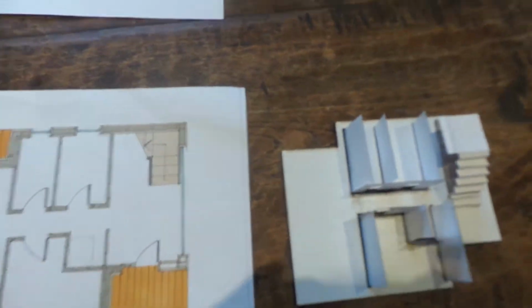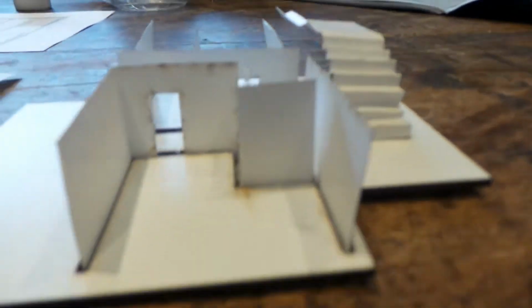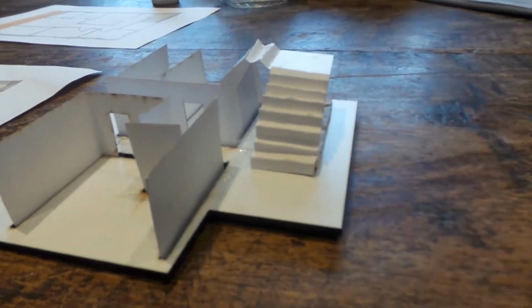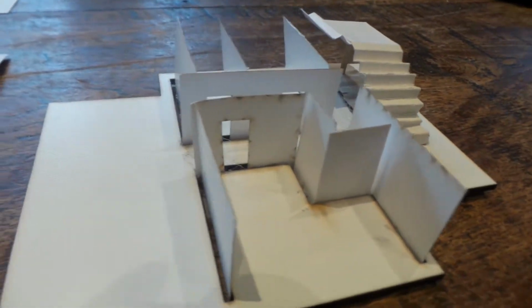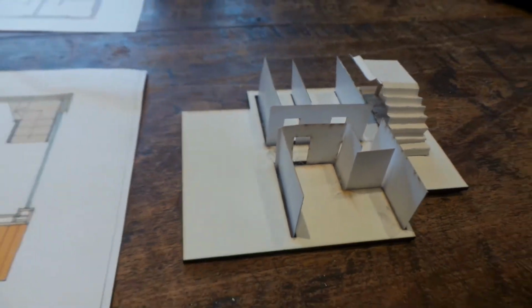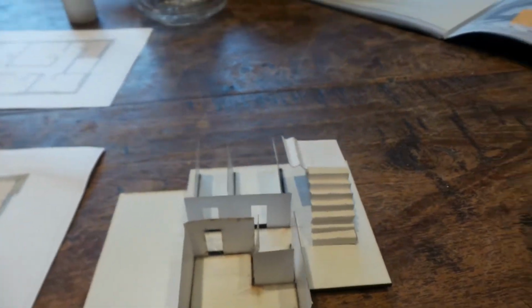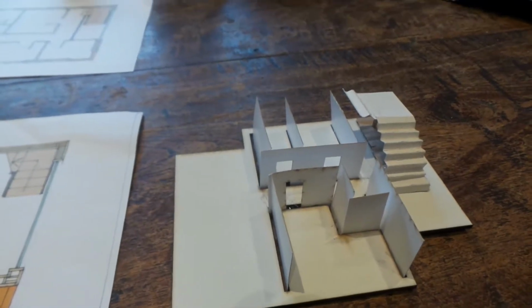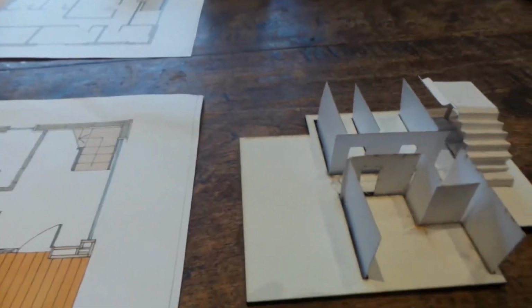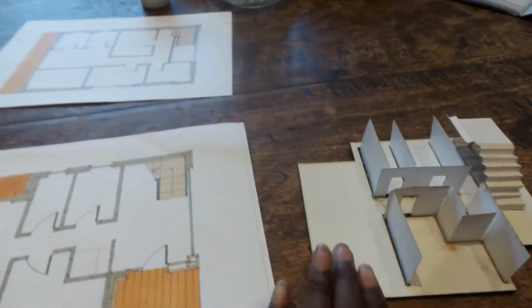That was the aim. So I've shown this through a model. First floor here, and open space. The relationship between the walls. So now the second floor.